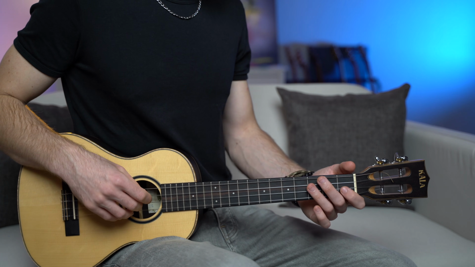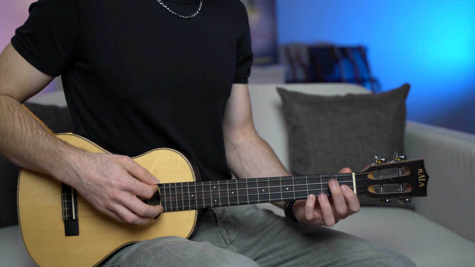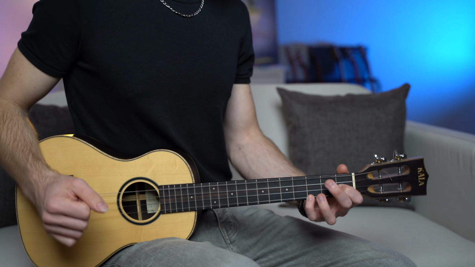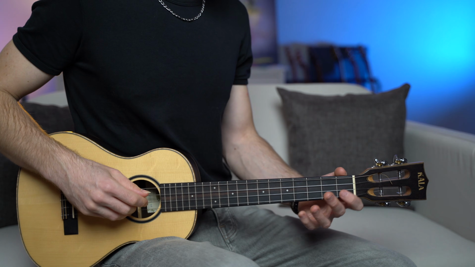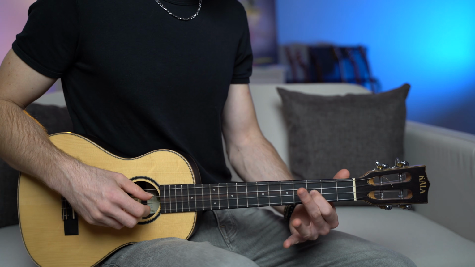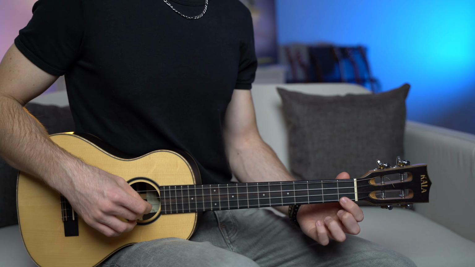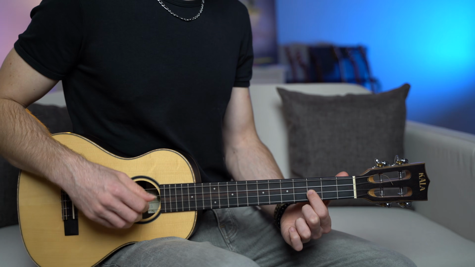We finish with this phrase. Now this phrase is played over the C sus4 and C major. It works awesome. So 1, 2, 0, 1. And then a slide from fret 1 to fret 3.